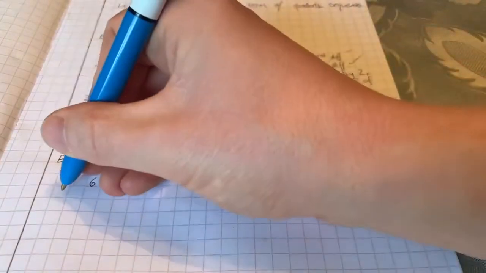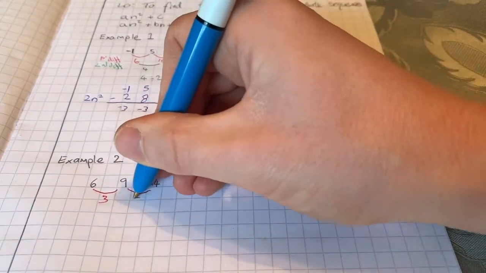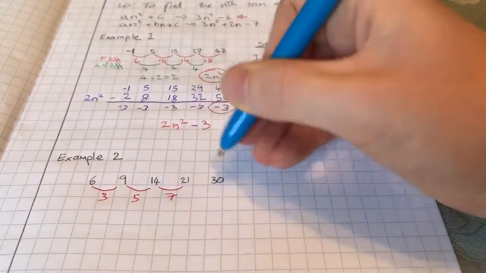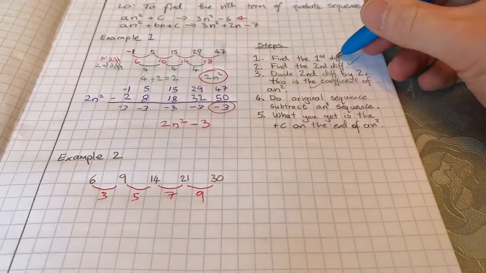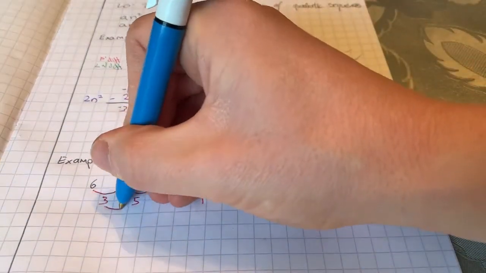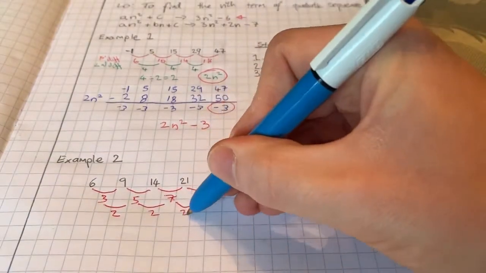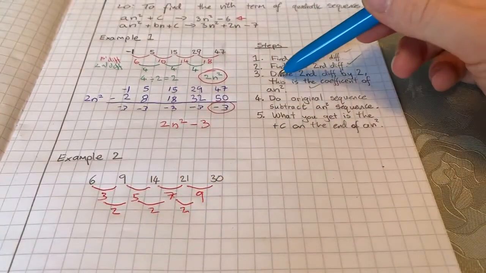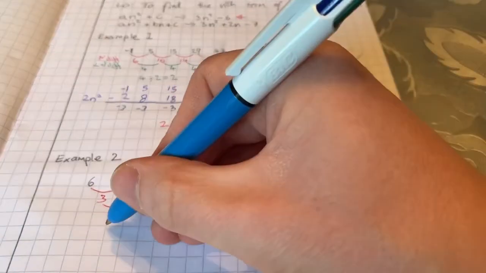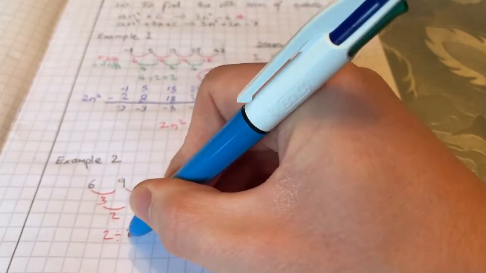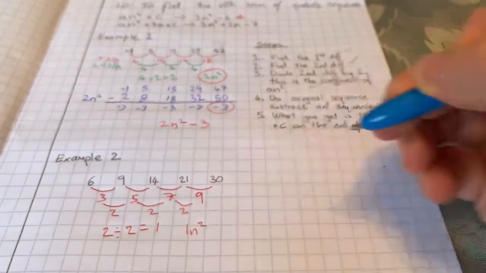So first of all, the first differences: 3, then 5, then 7, then 9. That's our first step. Second difference now: 2, 2, 2. So we've got the second difference. Divide the second difference by 2 for the coefficient of n squared. So 2 divided by 2 equals 1. Now our sequence starts with 1n squared.